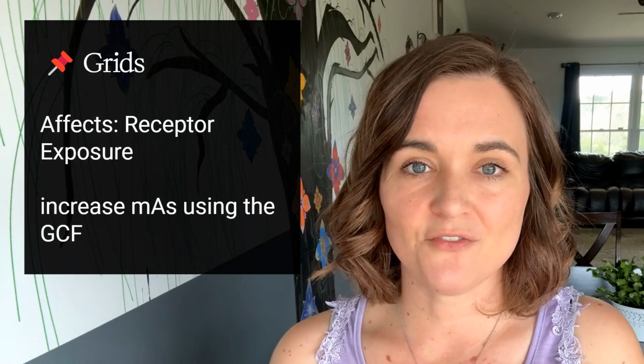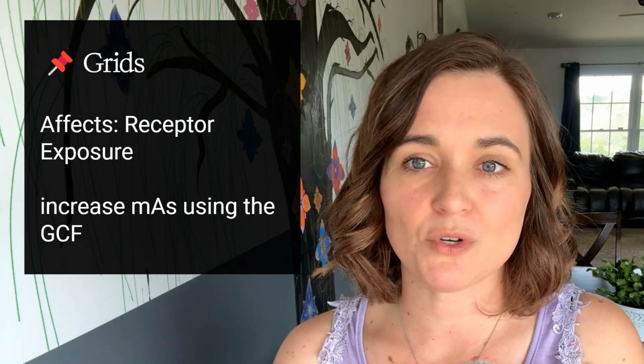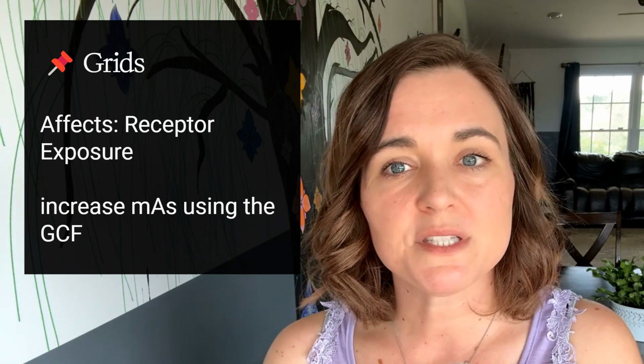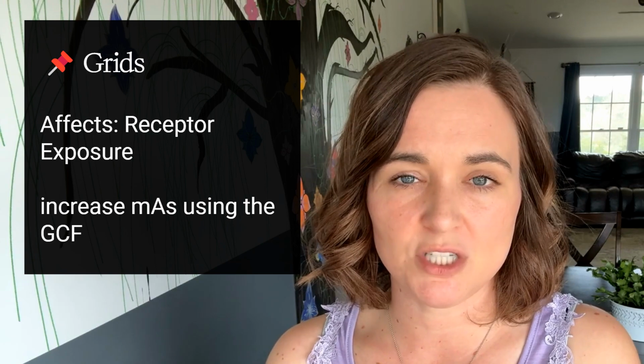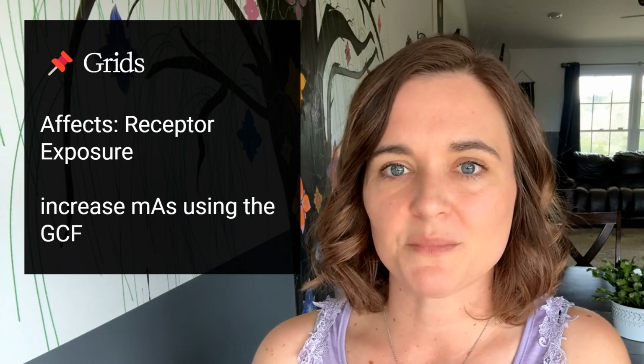Grids. This affects receptor exposure. Grids clean up scatter, but also absorb some primary beam. You must increase mass using the GCF, the grid conversion factor. We covered this earlier in the script.